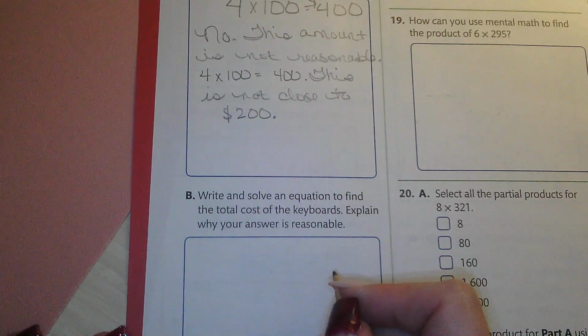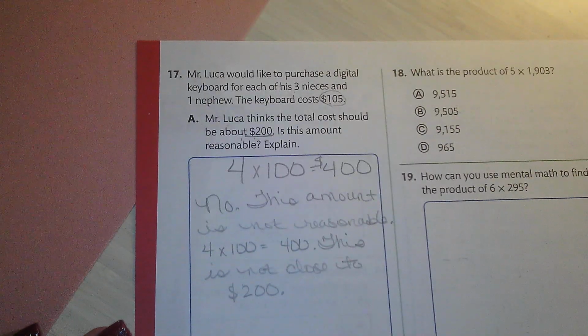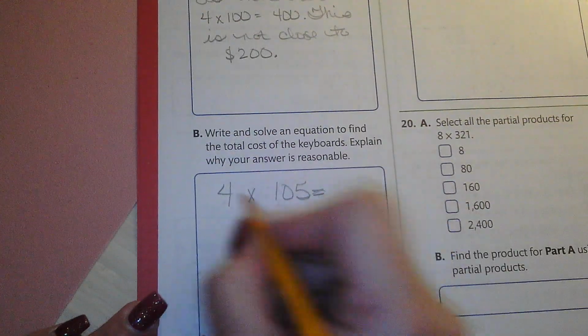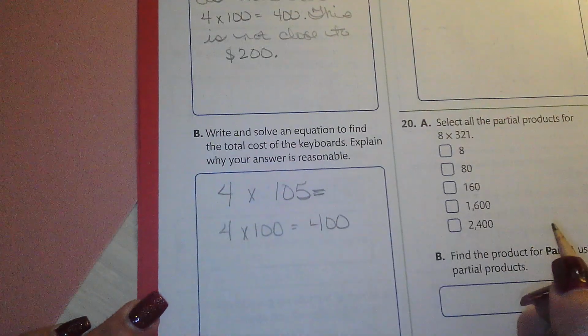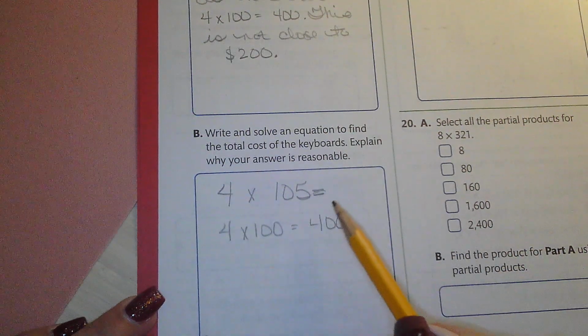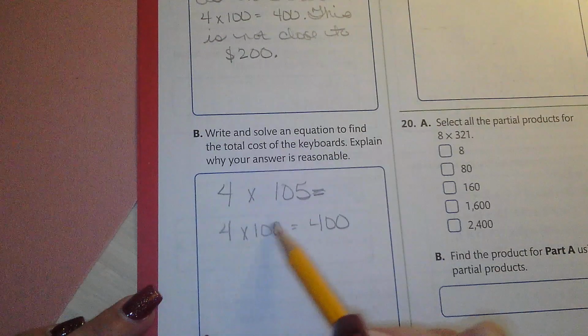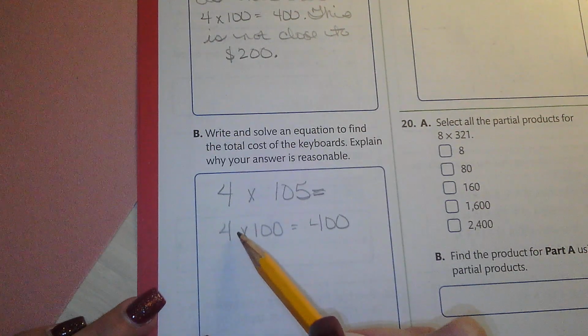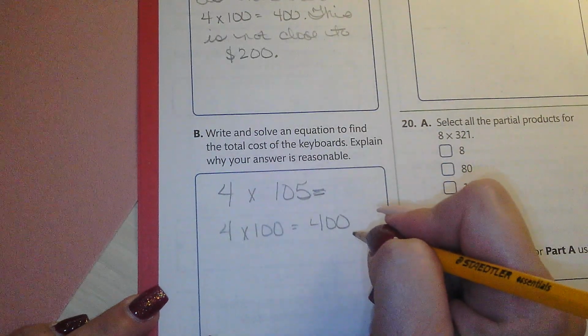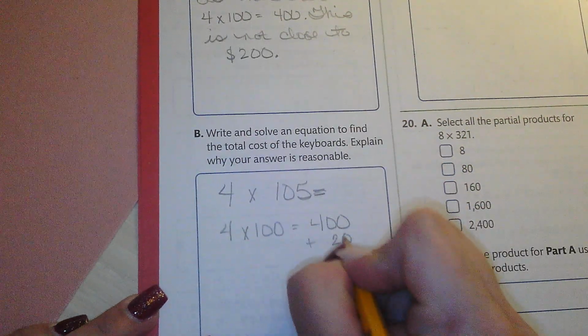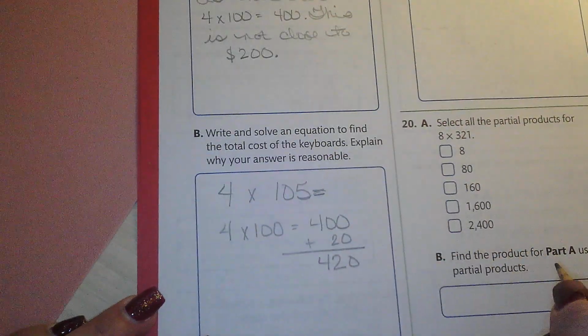Explain why your answer is reasonable. So for this one, you're just going to actually work it out. 4 times 105. And for this one, the easiest strategy would be to use that compensation strategy that we used earlier. So we're going to do 4 times 100 and get 400. And then we need to add on a group of 5 for all 4 of them. So we're going to add on 4 groups of 5 to the end of it. So 4 groups of 5 is 20. We're just going to add 20 to that, and it will give us 420.